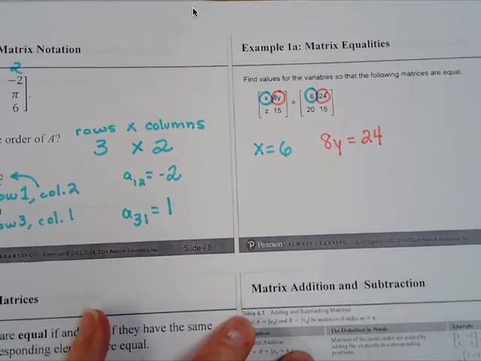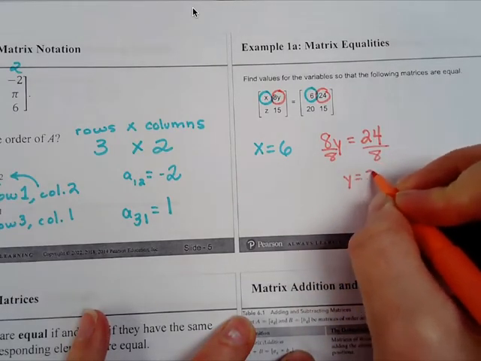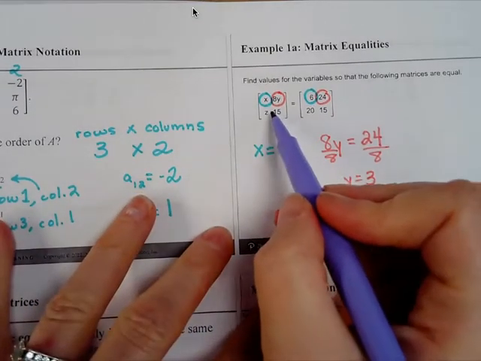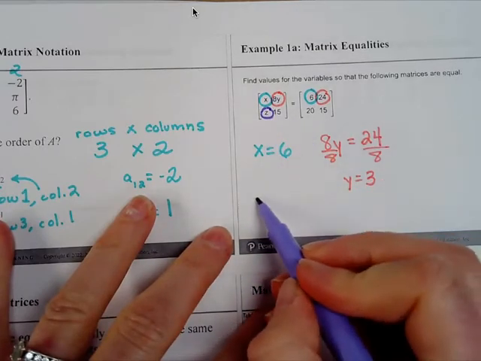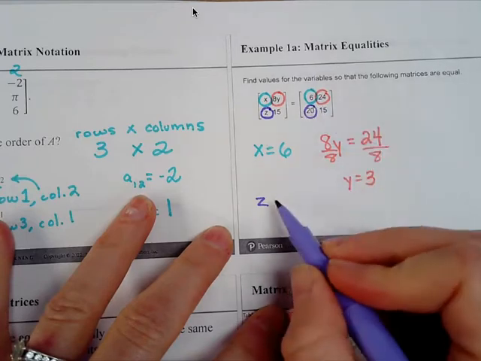So to find the value of y, you just divide by 8. Row 2, column 1 is z. Row 2, column 1 is 20, so z equals 20.